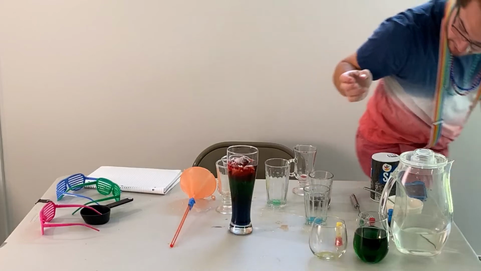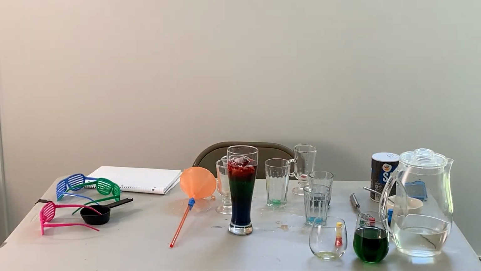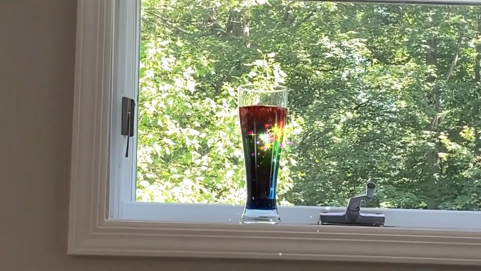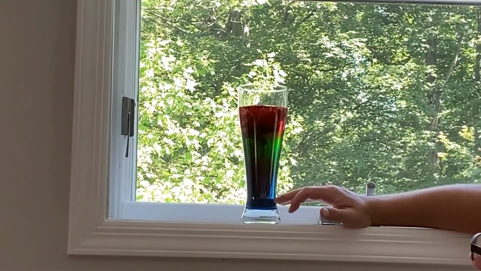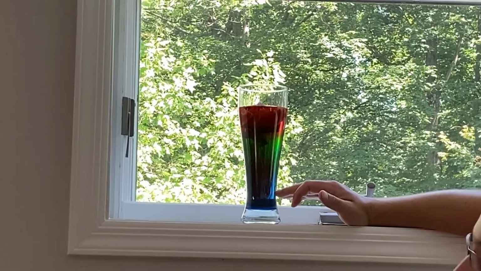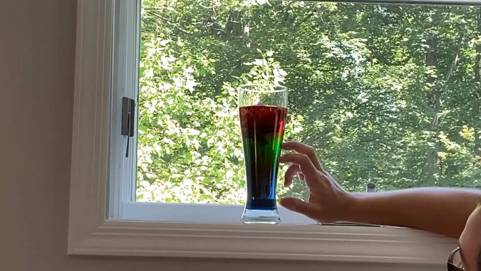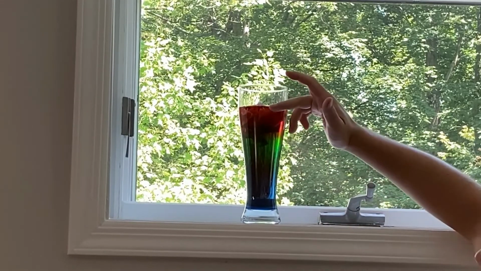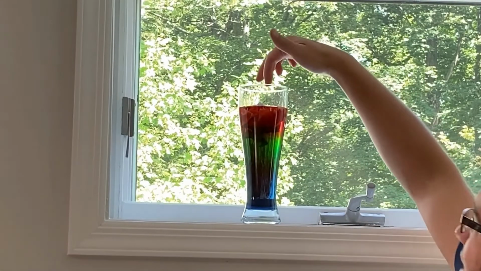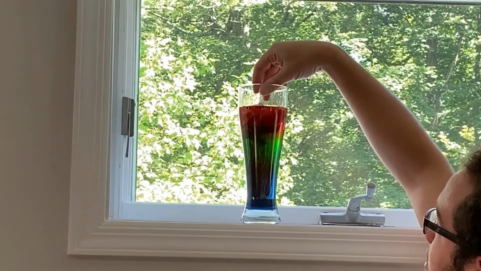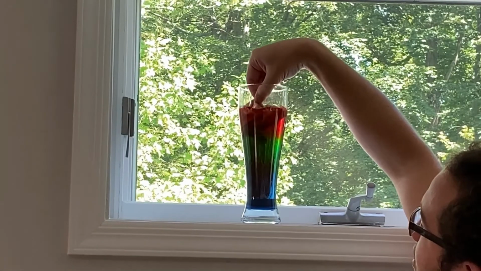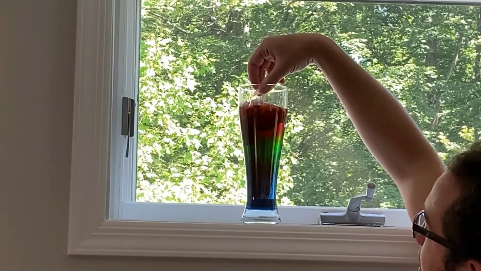So now look what we have here. I'm gonna hold it up to the light so you can see better. So you'll notice that the purple and blue is on the bottom, the more dense, and then the slightly less dense green and yellow, and then we finish with the orange and red on the top. And if I try to take this paper out, you'll see that the liquids even have a tough time kind of trying to blend together.